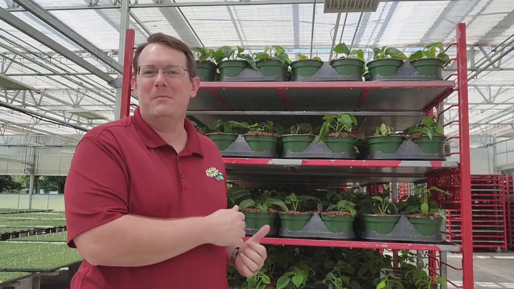Hey, Merry Christmas. Today I'm here at our Uptown greenhouse where some of the first transplanted poinsettias of the season are heading out to their final location where they're going to grow into a finished size. The last time we saw these was all the way back in June when they were little cuttings that were being stuck. So let's go see where they're going now.